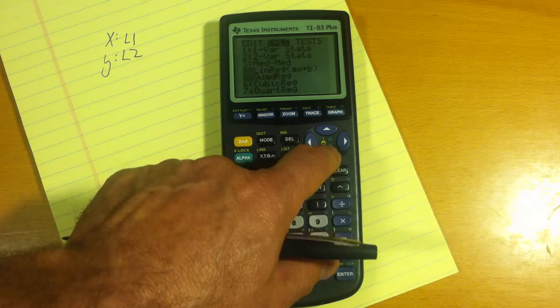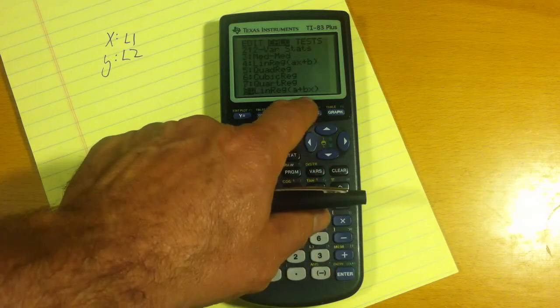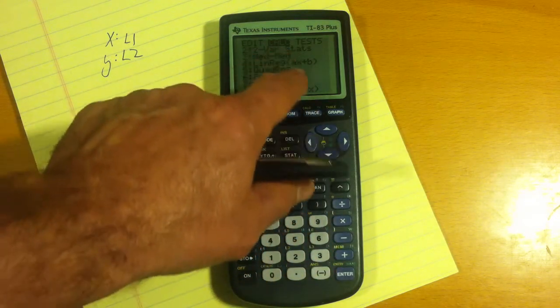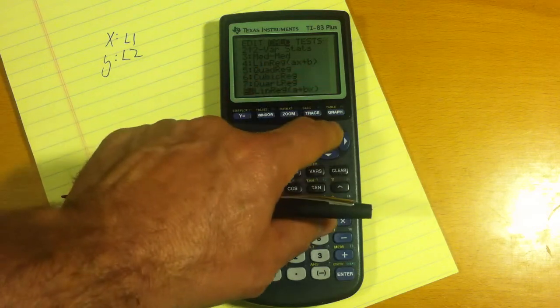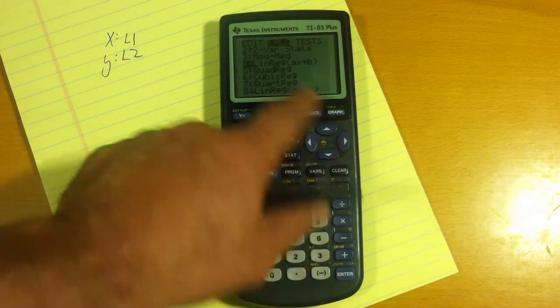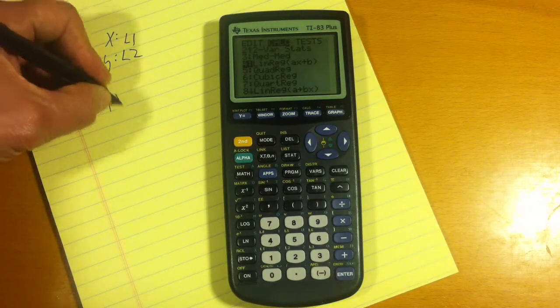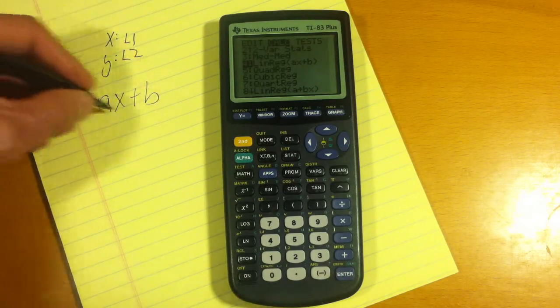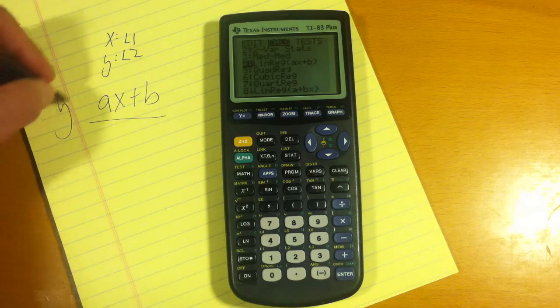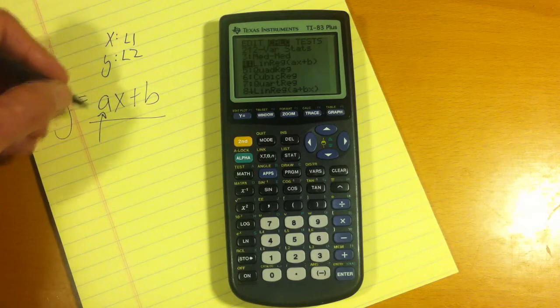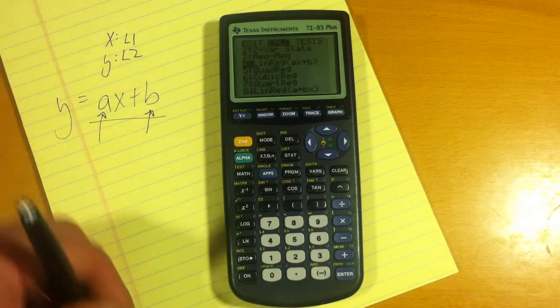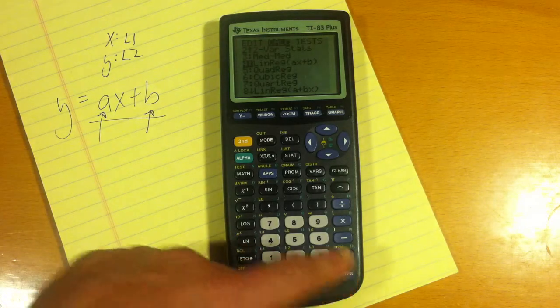There's actually two of them. If you keep going down, there's another one, which is 8. And if you notice, they're pretty similar, but what is A and what is B is different. So let's do number 4. And if you notice there, it's written AX plus B. So that's the formula they're going to estimate, and A is going to be your estimate of your slope, and B your estimate of your intercept. So I'm going to hit enter there.